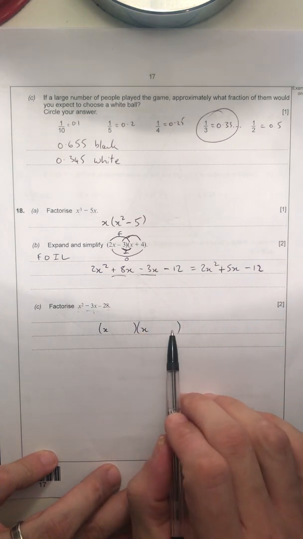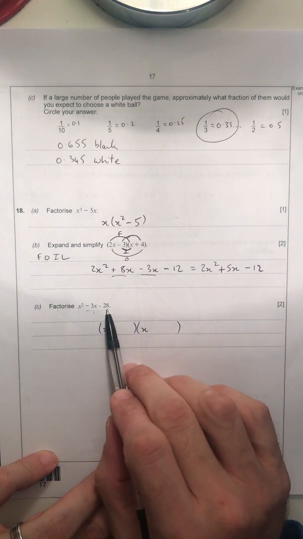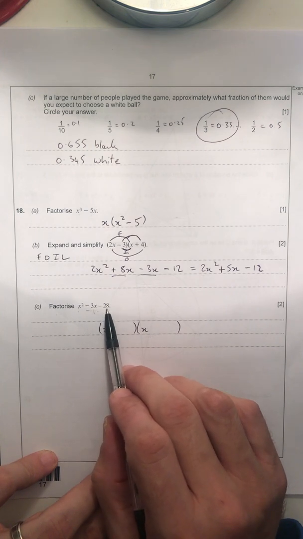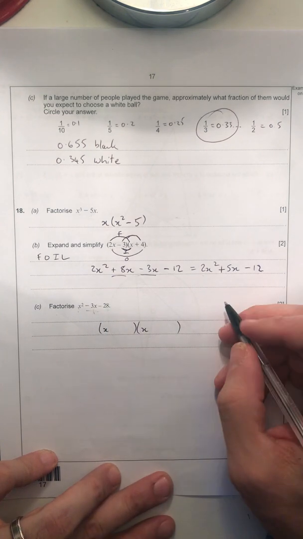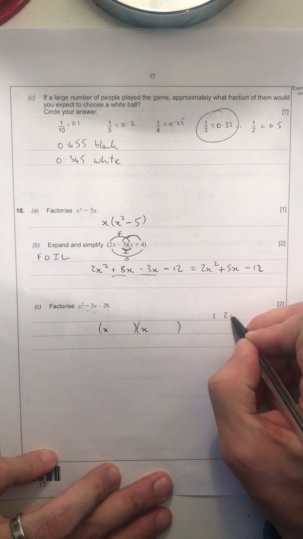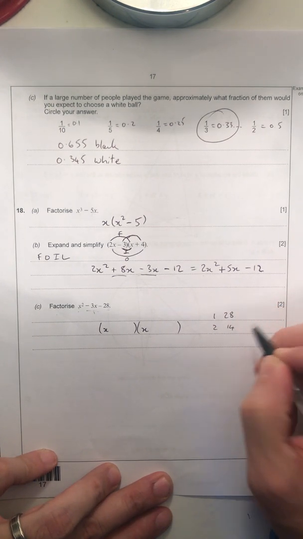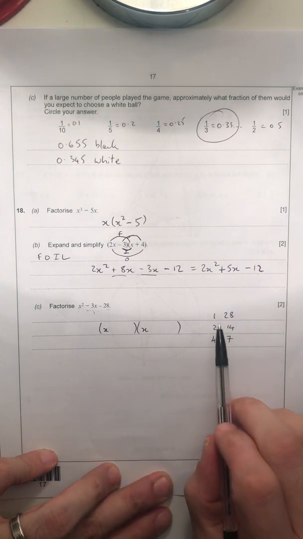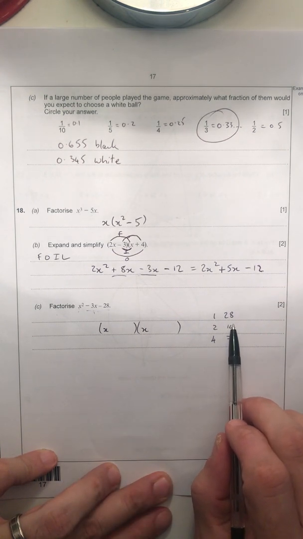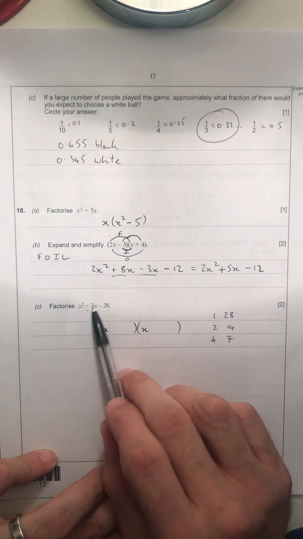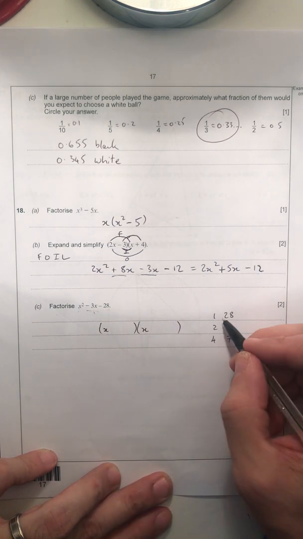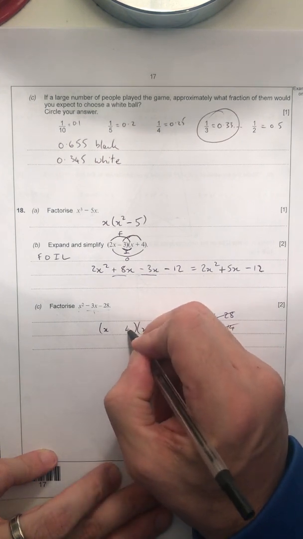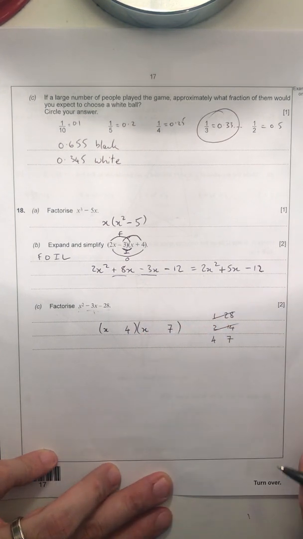And then the last two, they multiply to make 28 and then add or subtract to make the minus 3 in the middle. So the first thing we need to do is write down all the ways of making 28. So we could have 1 times 28, 2 times 14, and 4 times 7. Well, the pair that I choose, I've got to multiply to make 28 and add or subtract to make 3. Well, there's no way I can do it from 1 and 28 or 2 and 14. So the numbers in my brackets have got to be 4 and 7.